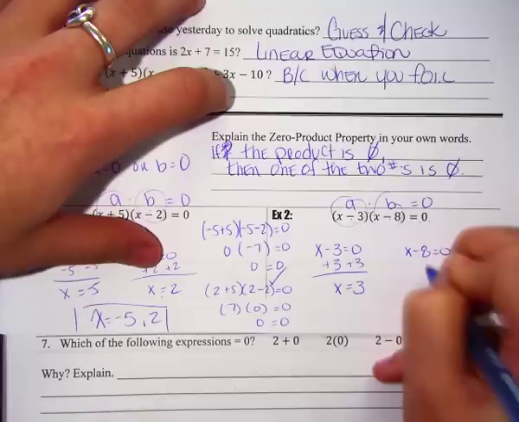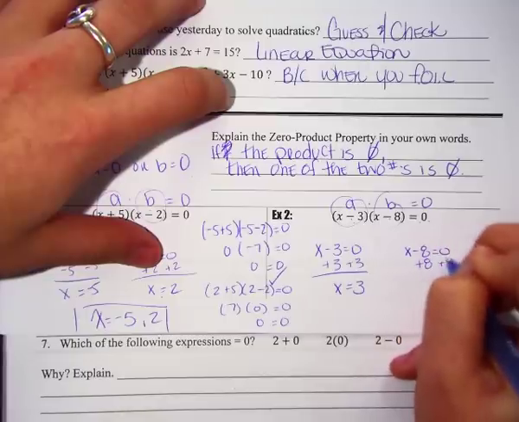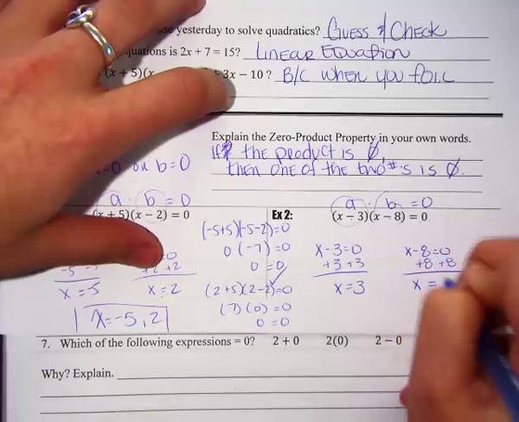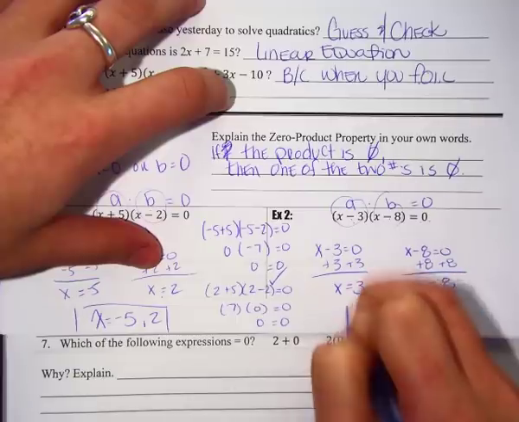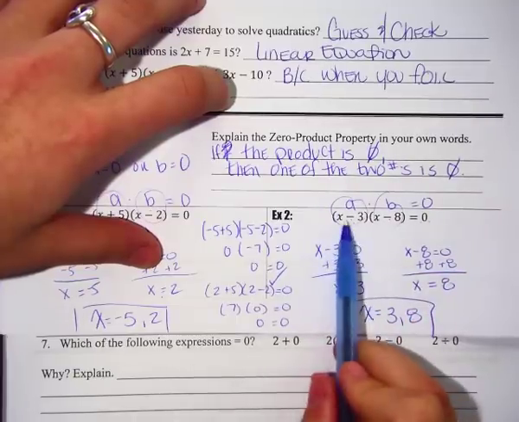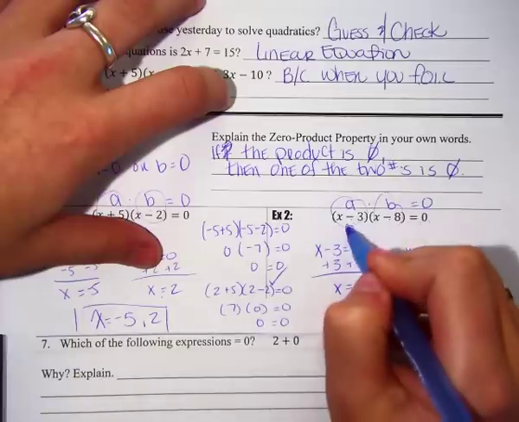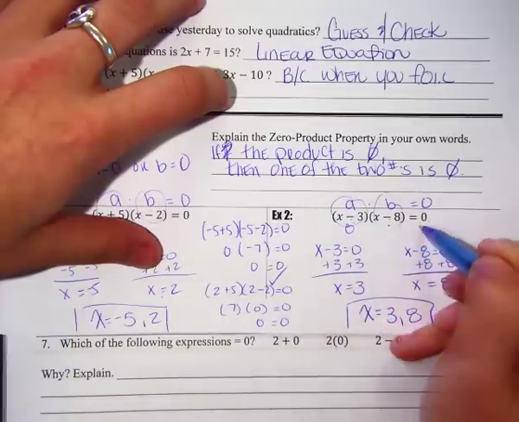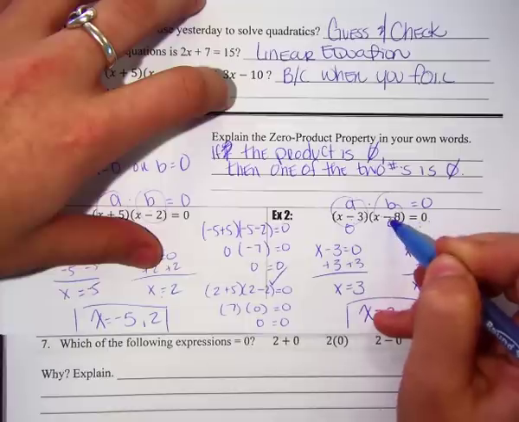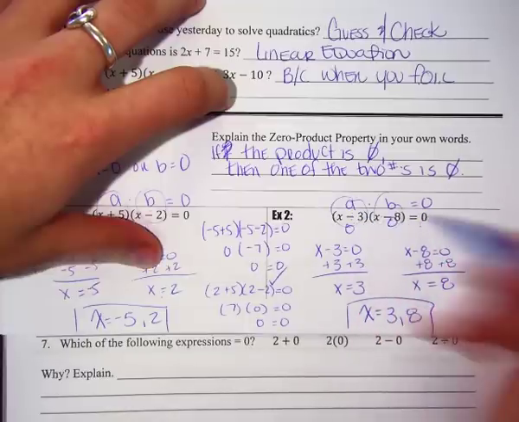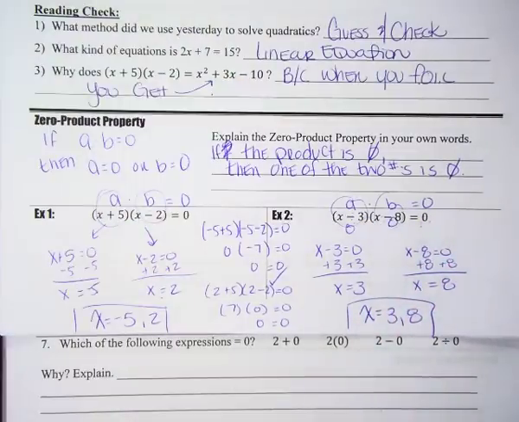X equals 3. X equals 8. So if x equaled 3 or 8, when we substitute that in, this would be 3 minus 3, which is 0, times whatever is 0. Plug in 8, it'll be 8 minus 8, which is 0, and 0 times something is 0. That's the zero product property.